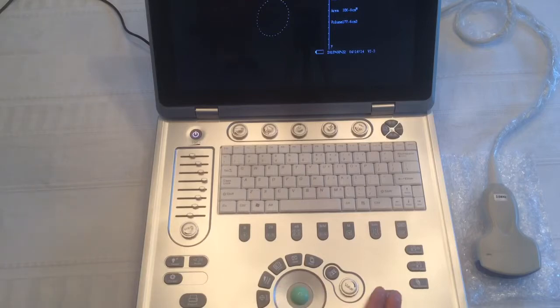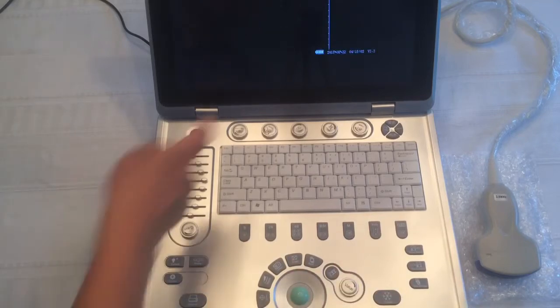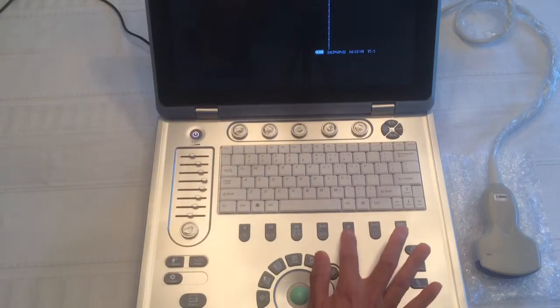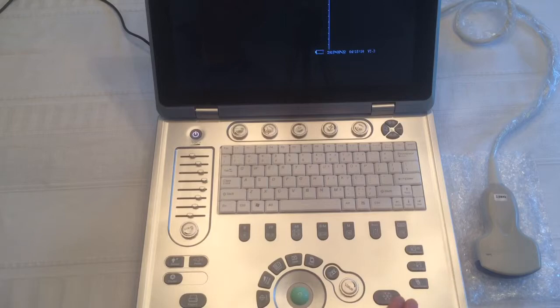To measure heart frequency, heart rate, let's unfreeze. Okay, we do clear, unfreeze. So we're doing a live scan. There's no F. You have to go to M mode. Okay, and then freeze the image again. Freeze. Measure. You go to the first peak, enter. Second peak, enter. And that's the heart rate.